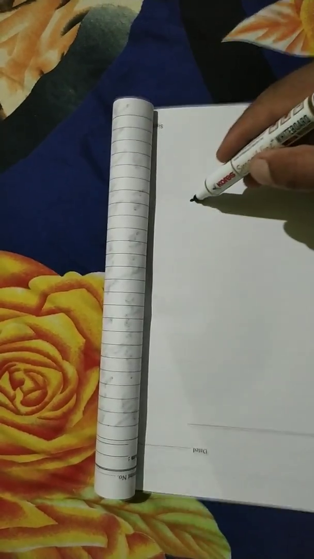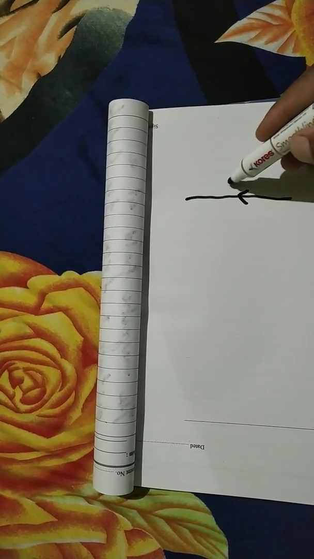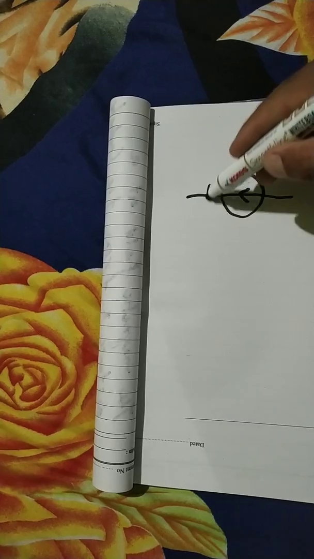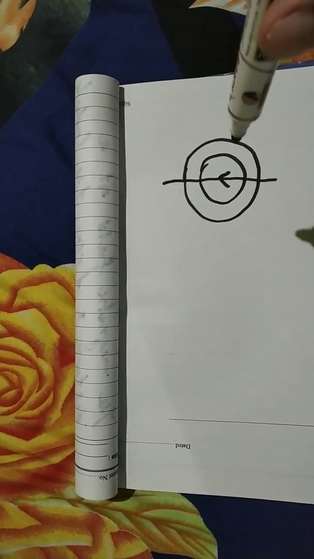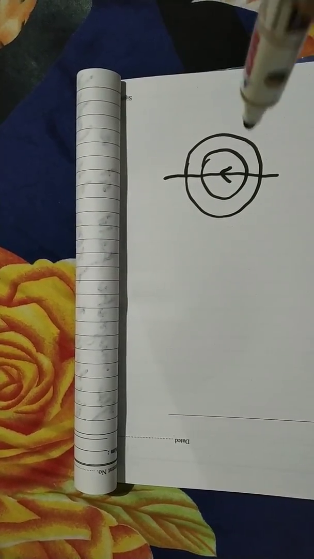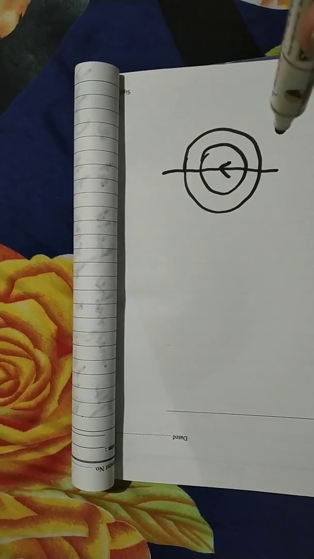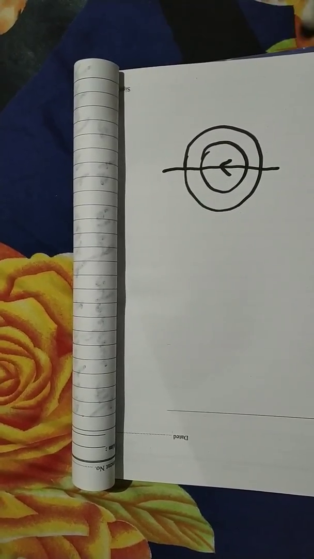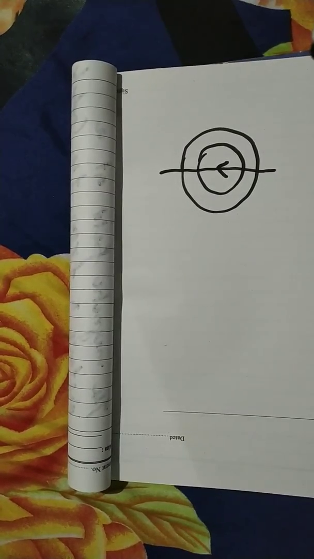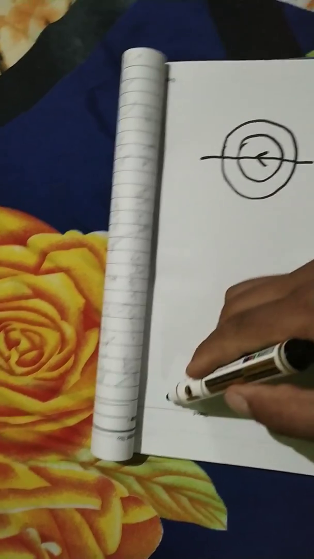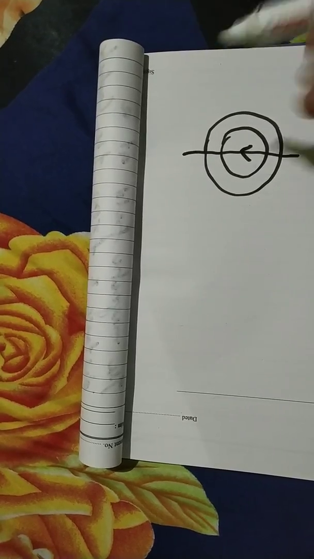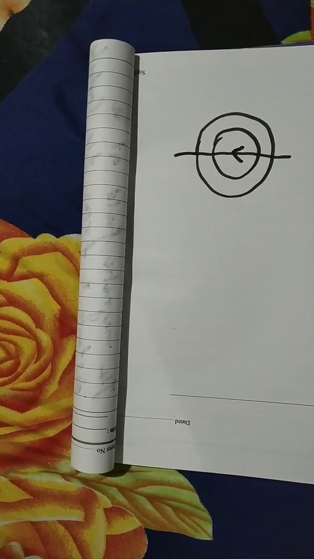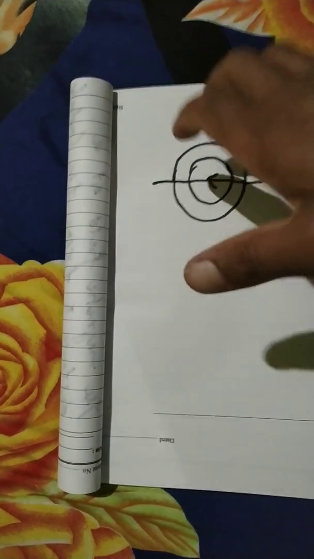Again, right hand thumb rule. This was my conductor, and the concentric circles were in this pattern. They were in a plane such that the conductor was acting as the axis of that plane on which these concentric circles lie. What does the right hand thumb rule state? It states that in order to find the direction of these concentric circles called magnetic field lines, you have to hold the conductor.